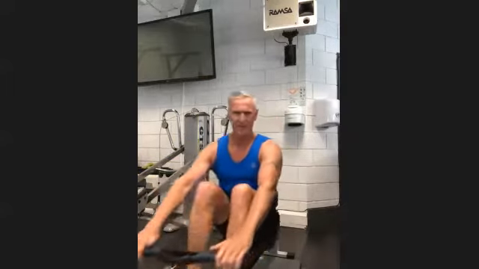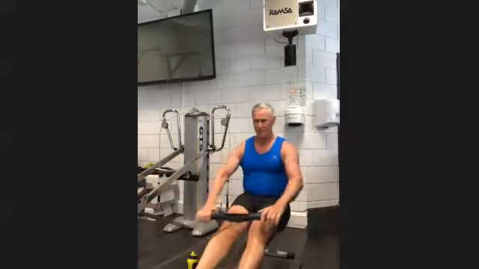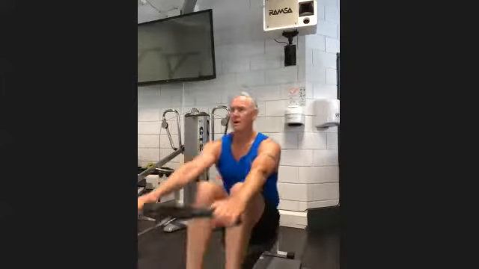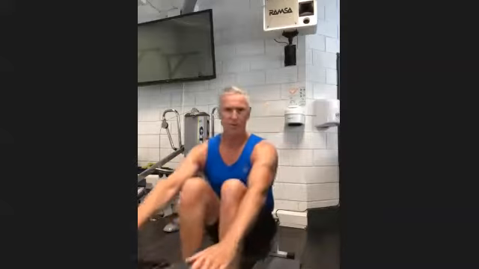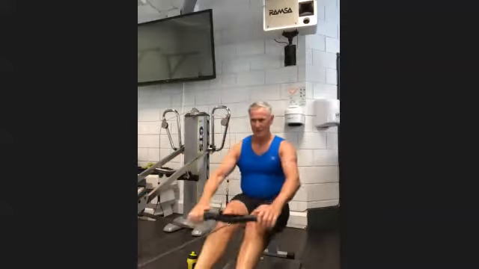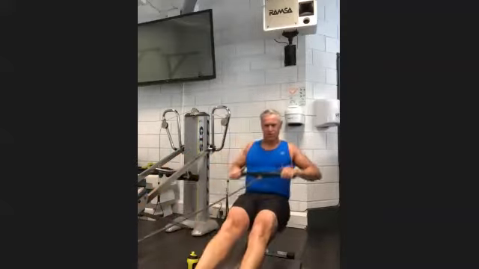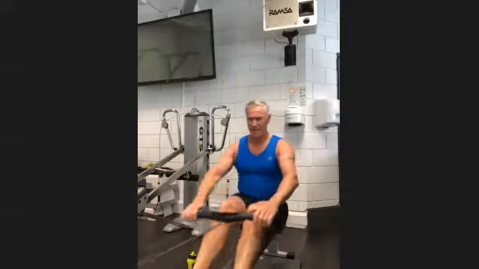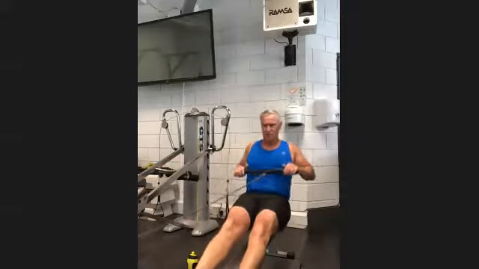That's stroke rate 22 in training block 2. We should be sitting on that split now that we finished on. That's stroke rate 22.